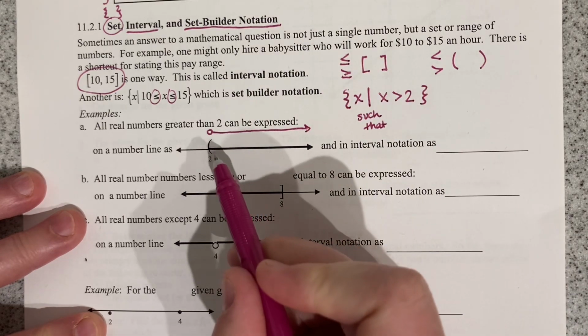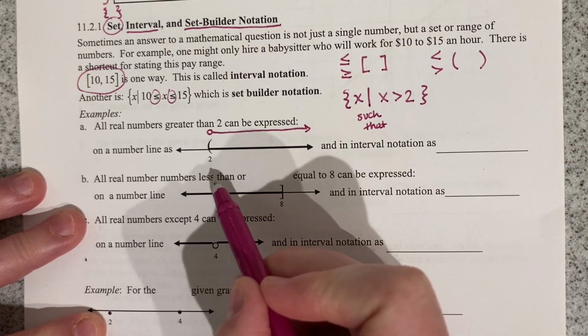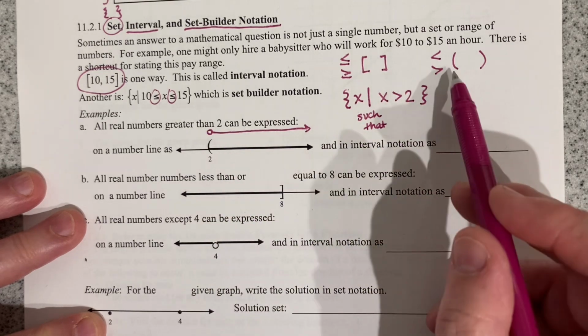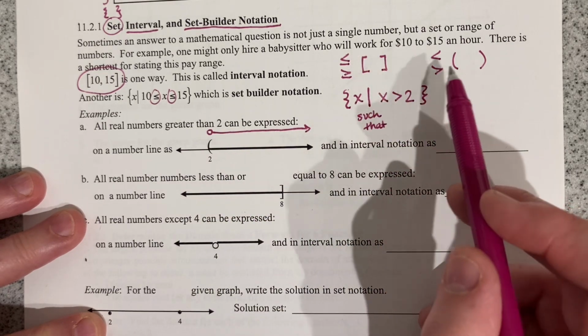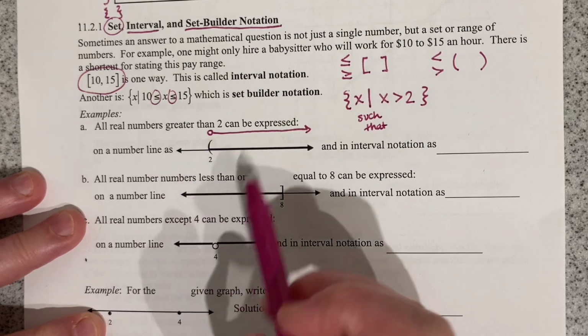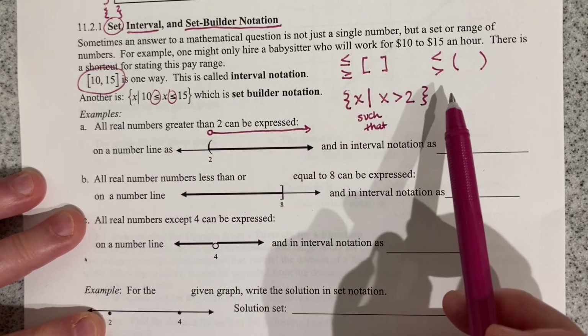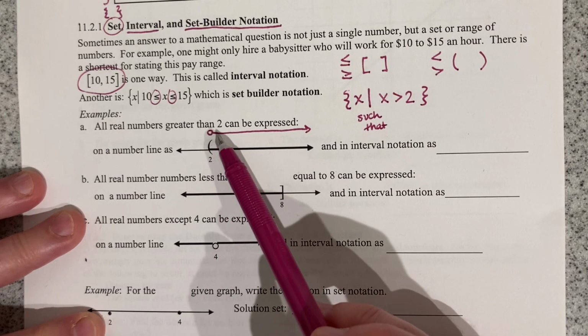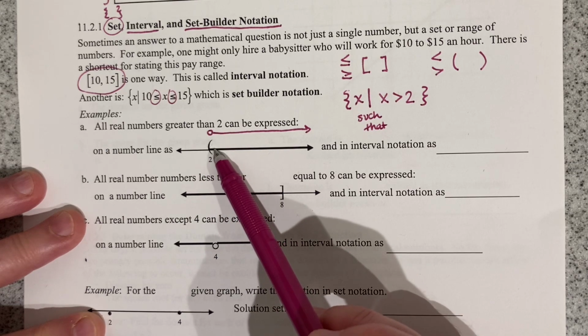That open circle is the same as this parenthesis, but our textbook and PCC in general likes to use parentheses and square brackets instead of open circles and filled in circles, because then it sort of goes right along with the interval notation. So this parenthesis means I'm not actually touching 2, but I'm anything bigger than that.